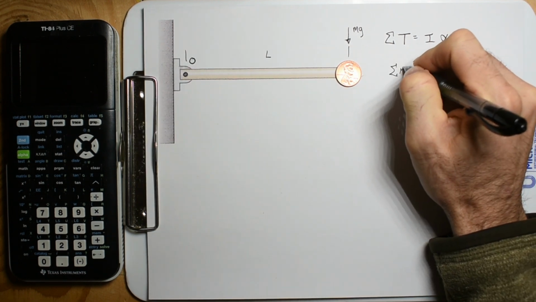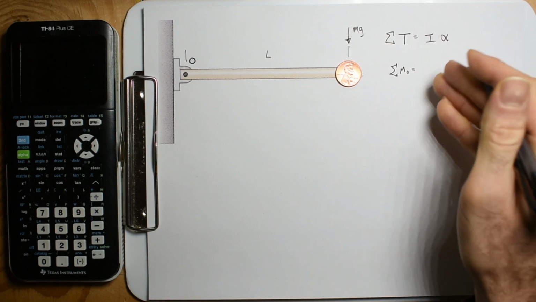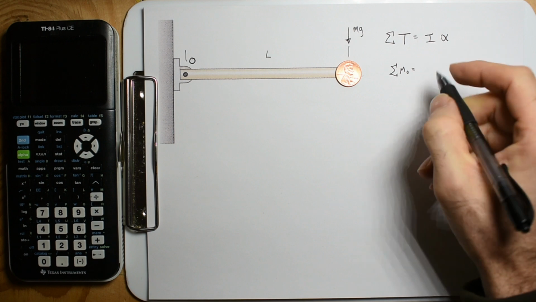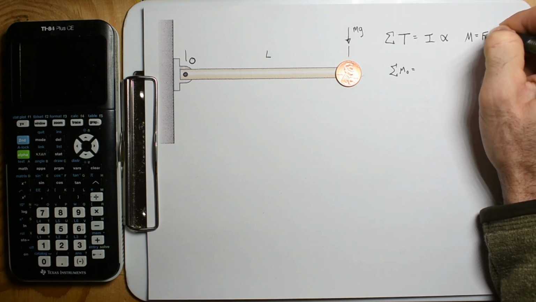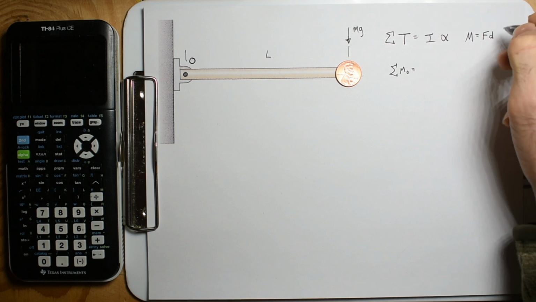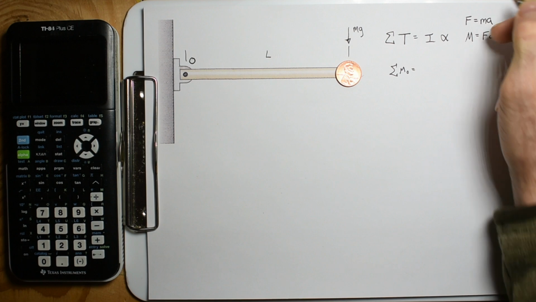So we're going to sum the moments about point O, and if they're not equal to zero, then what are they going to equal? The definition of a moment is force times distance, and Newton's law says force is equal to mass times acceleration.